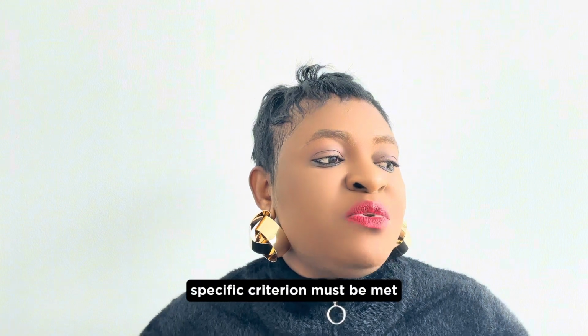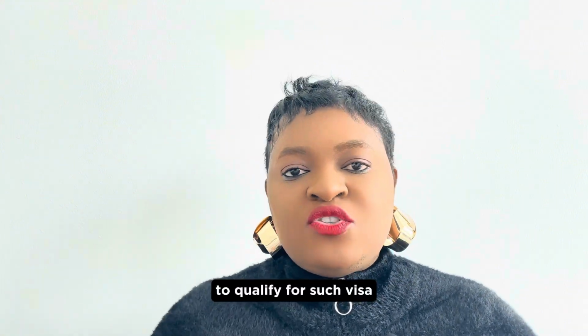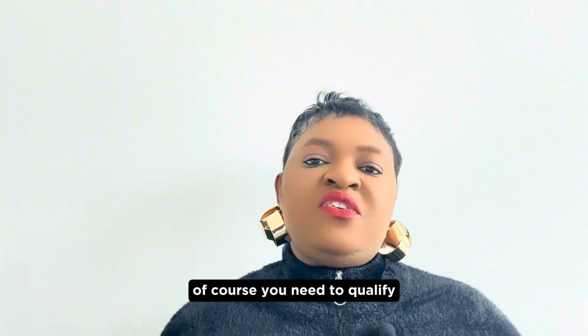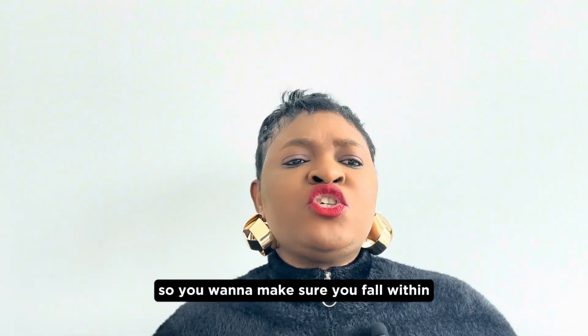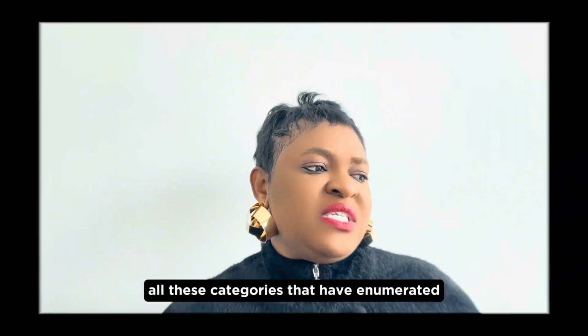Specific criteria must be met to qualify for such visa. Of course, you need to qualify. So there is a little bit of difference between E1 and E2. So you want to make sure you fall within these categories that I've enumerated.